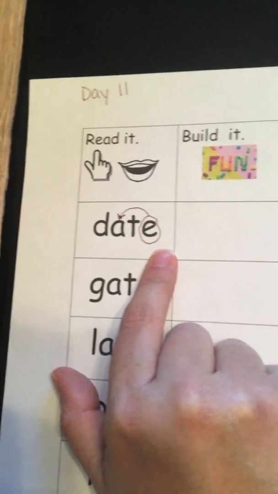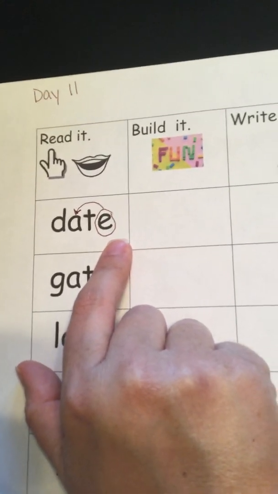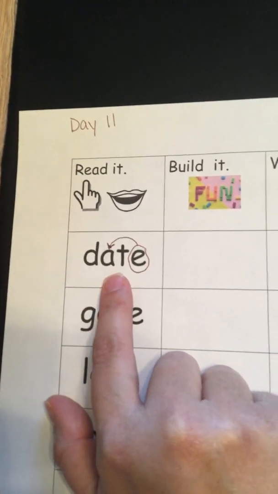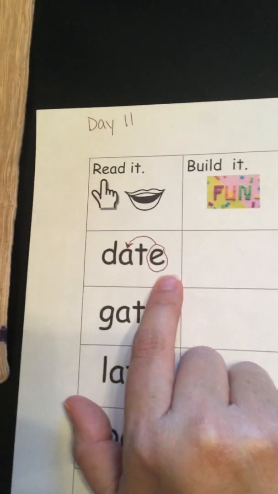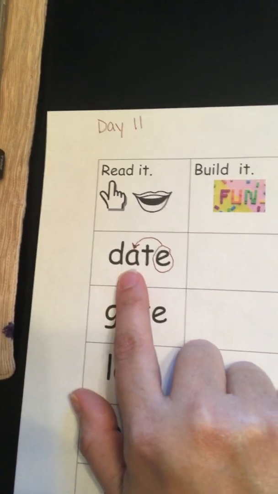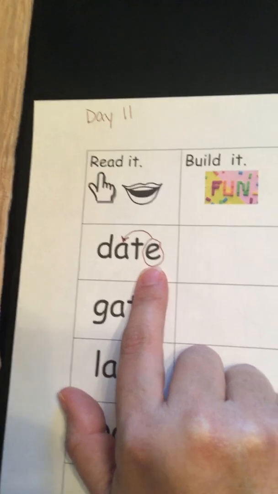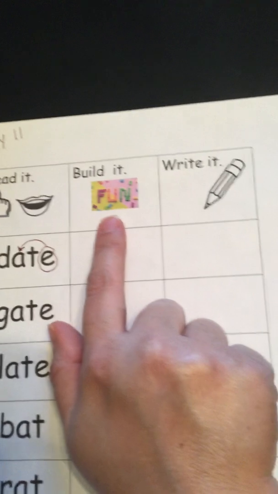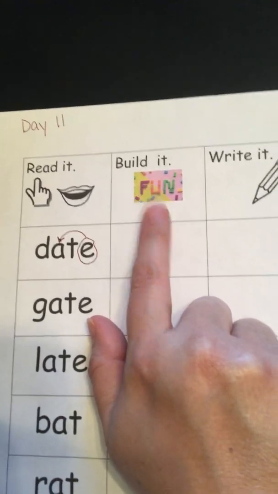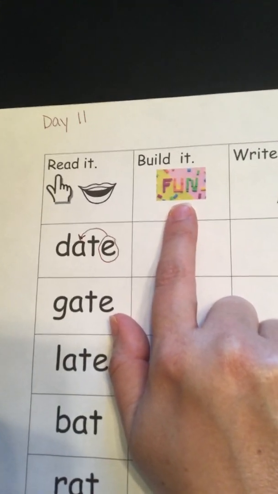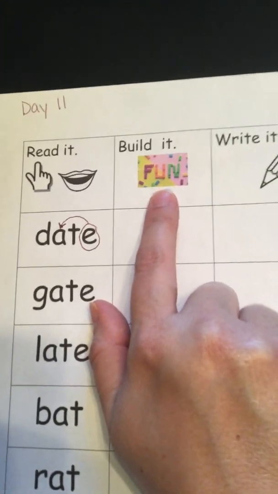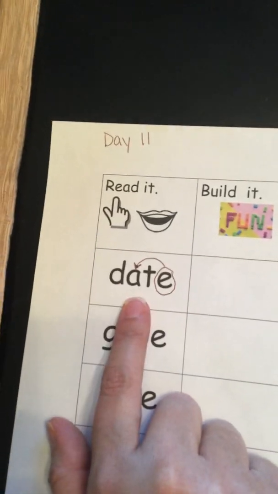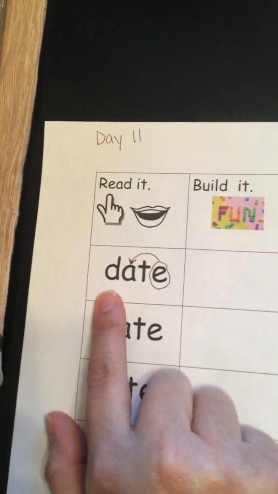Now that we read it, we're also going to spell it real quick. So spell it with me. D-A-T-E. One more time. D-A-T-E. What's the word? Date. Good job. Now, take a look at this middle row. For fun, we are going to take something that we have at home and build the word date. I want to see if you can also make the letters.